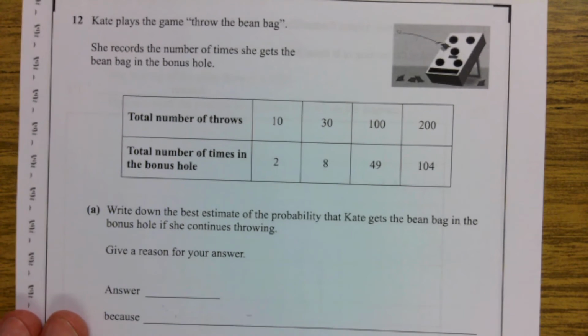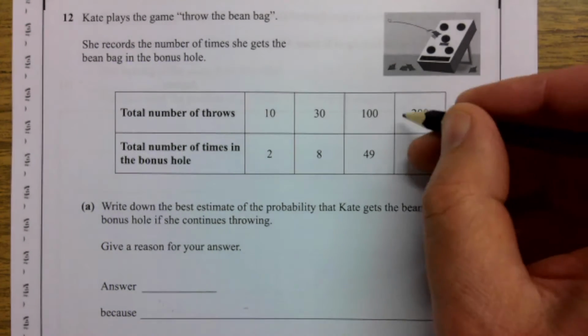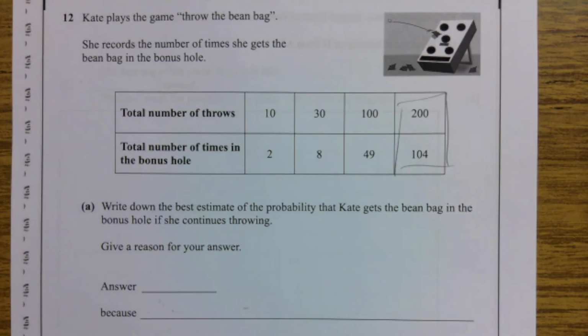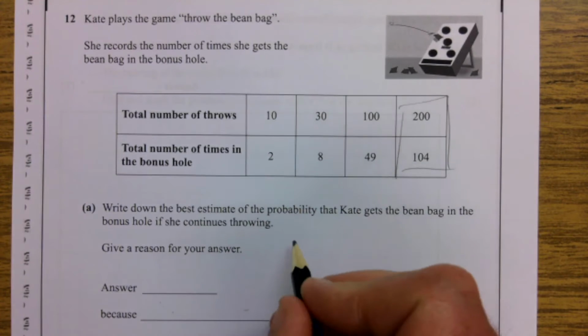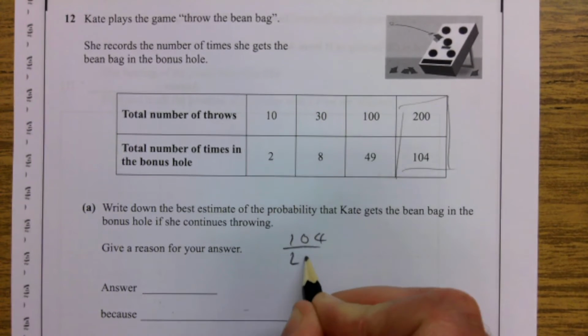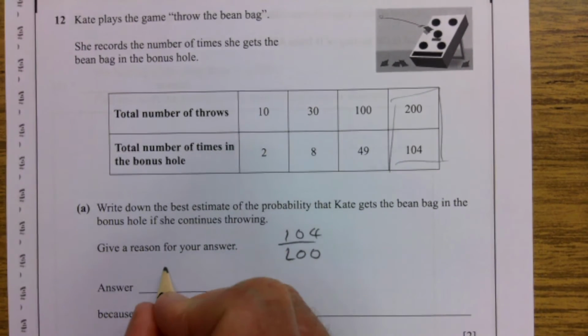So this is question 12 then. Kate plays a game of throw the beanbag. She records the number of times she gets the beanbag in the bonus hole. Write down the best estimate of the probability that Kate gets the beanbag in the bonus hole if she continues throwing. Give a reason for your answer. Well, we want to choose the one with the highest number of throws, and that's our answer really. So it's going to be 104 over 200. And that cancels down then to 13 over 25.